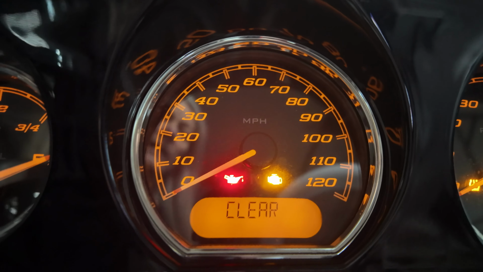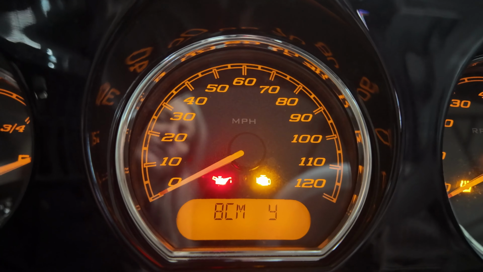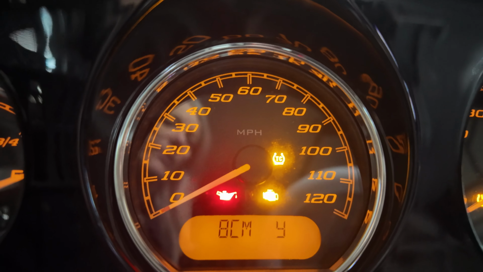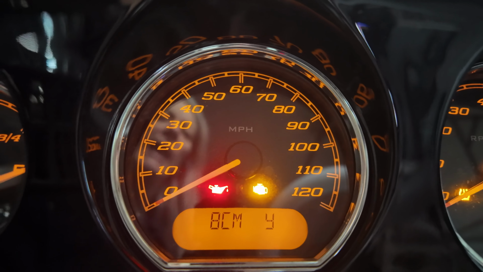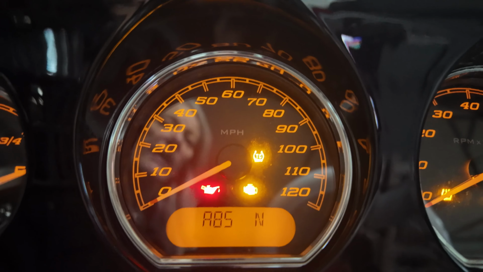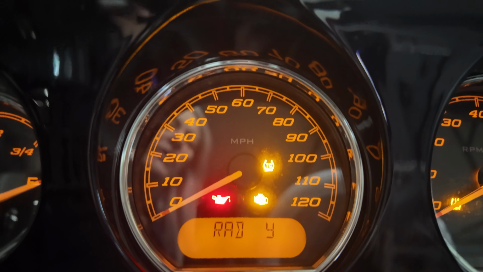Then you can just hit your odometer reset button again and go through the others and clear them as you would like, or if it says yes and you didn't address it, then you know you've got to go on and take care of that.